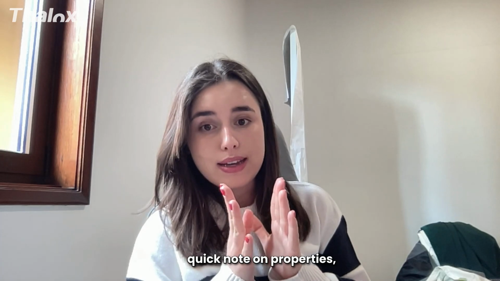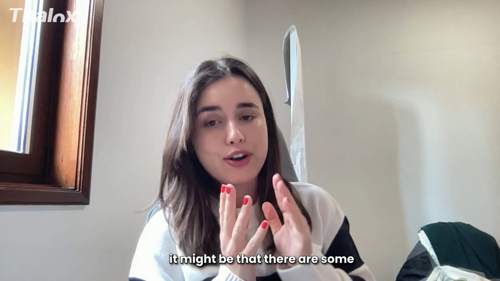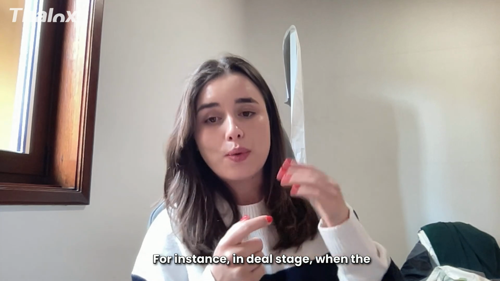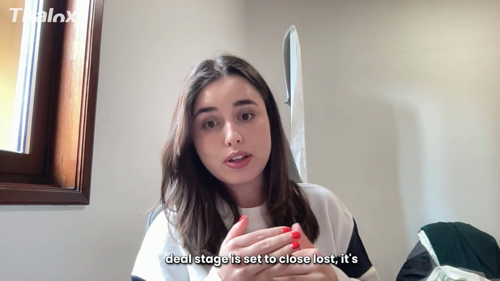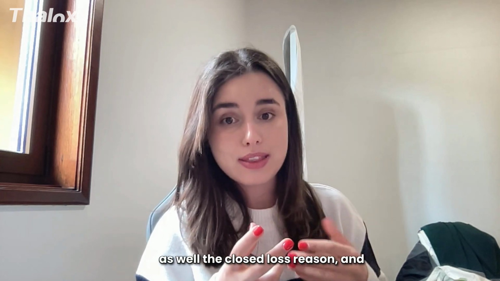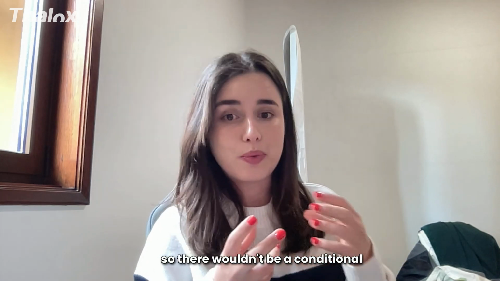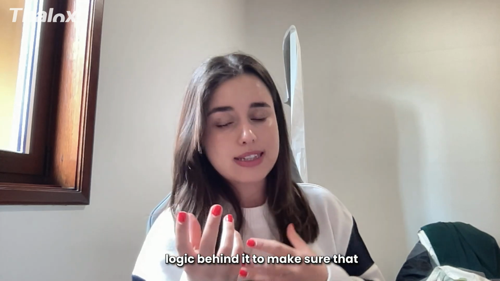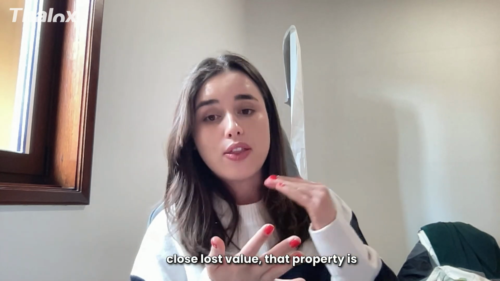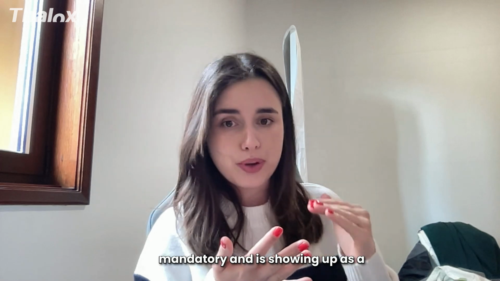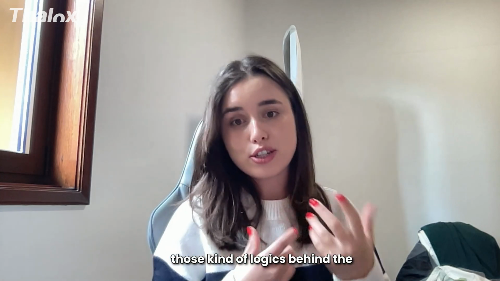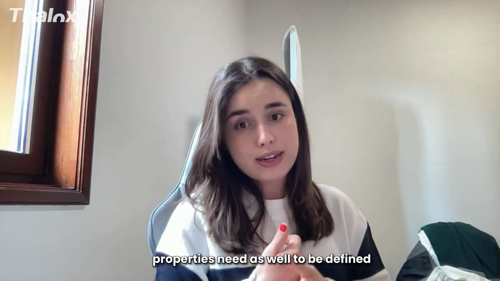Quick note on properties: there might be some conditional logic attached to them. For instance, in deal stage, when the deal stage is set to closed lost, it's very common that we want to fill in the close lost reason as well. So there would be a conditional logic behind it to make sure that every time a sales rep sets the closed lost value, that property is mandatory and shows up as a required property to fill in. Those kinds of logic behind the properties also need to be defined and implemented.